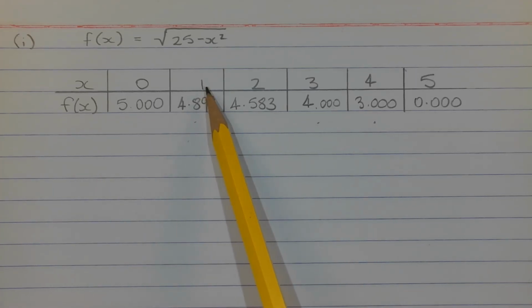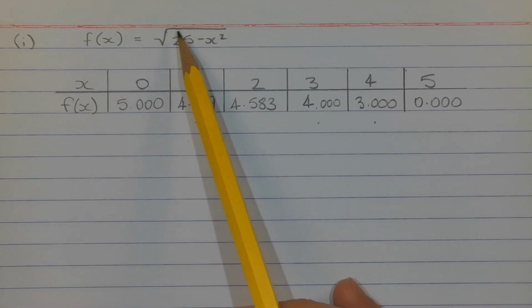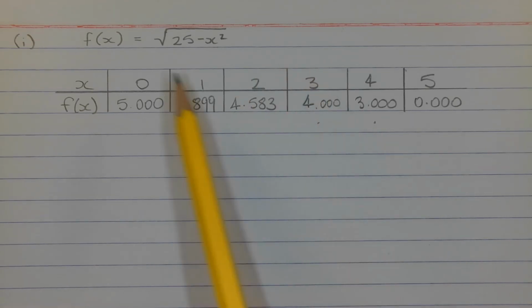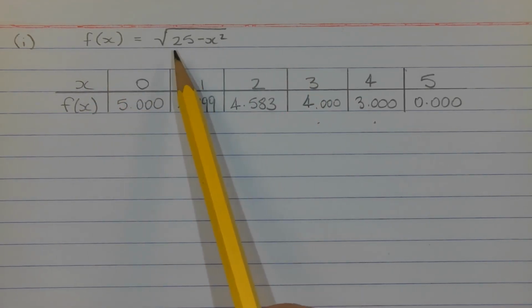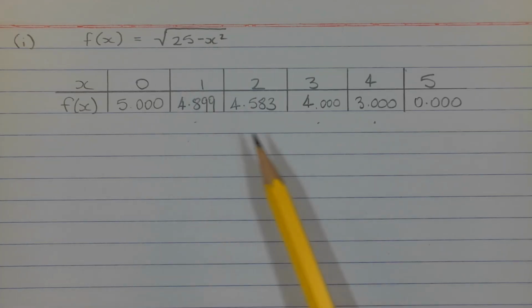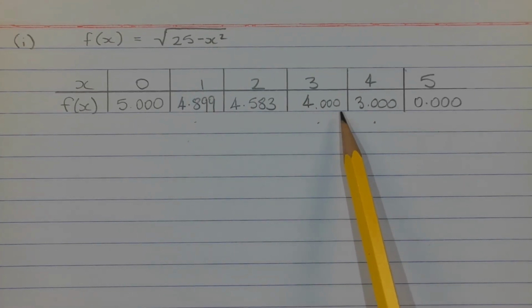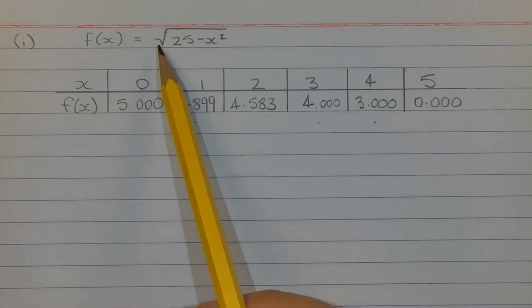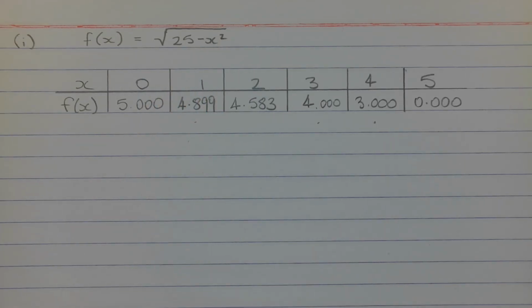When x equals 1, f of 1 is equal to the square root of 25 minus 1 squared, which equals 4.899, correct to 3 decimal places. Now when x is equal to 3, f of 3 is equal to the square root of 25 minus 3 squared, which equals 4.000. And when x is equal to 4, f of 4 is equal to the square root of 25 minus 4 squared, which equals 3.000.